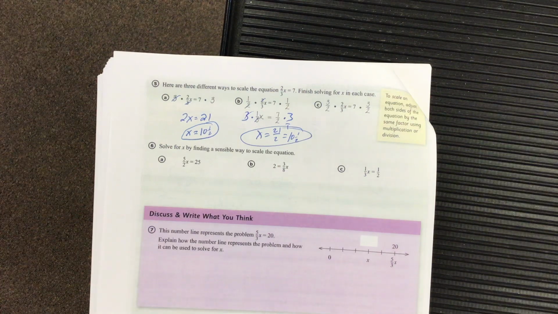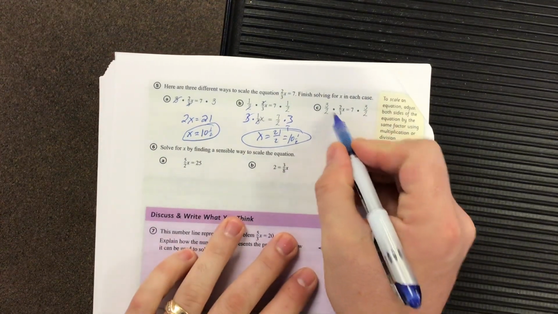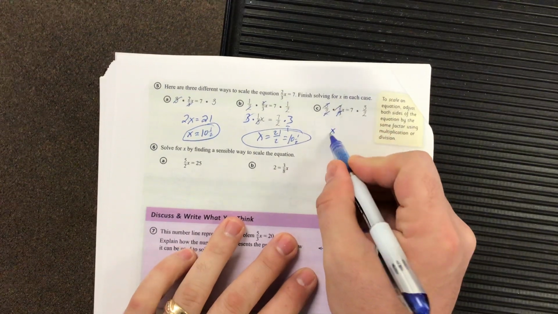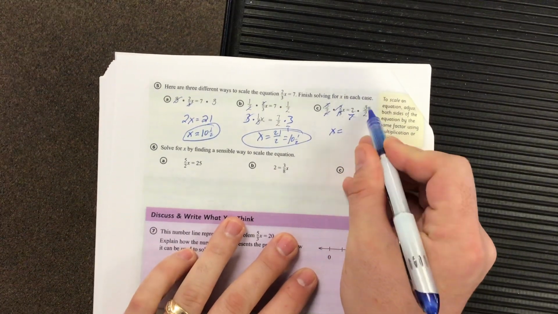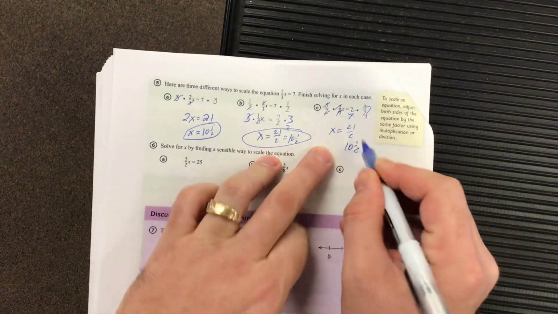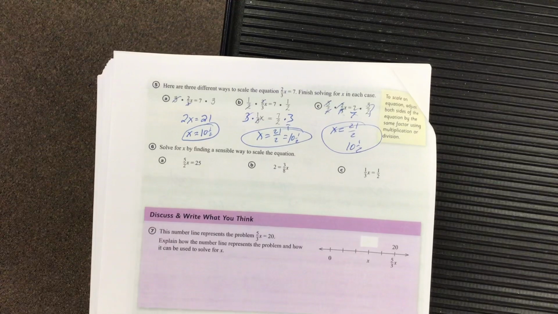And the last way, some people prefer that one because it's only one step. Just take it times the reciprocal. What's nice about that is the 3's cancel, 2's cancel, I'm left with x. 7 over 1 times 3 over 2 is 21 over 2, or 10 and a half. It's done in one step. If it doesn't tell you which way to do it, it is completely up to you.